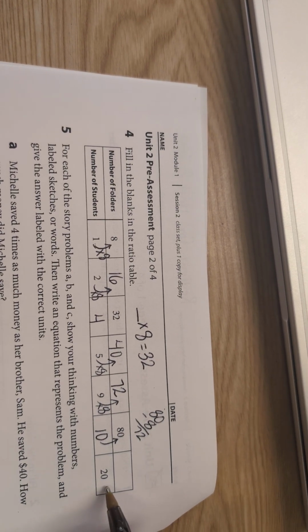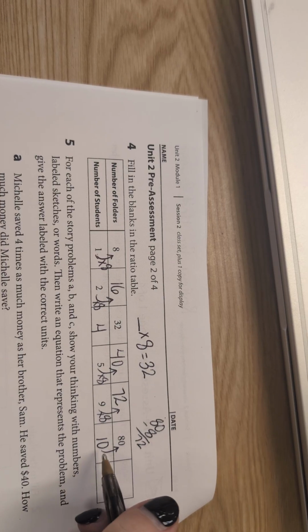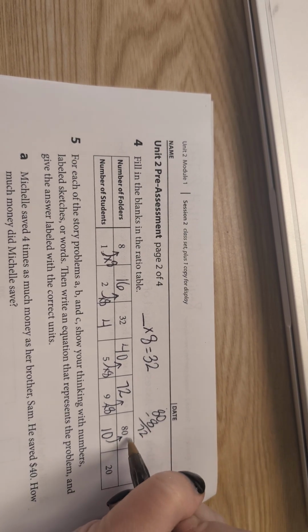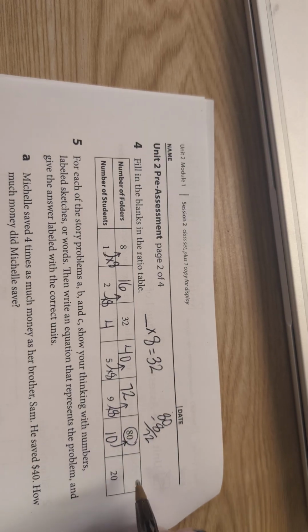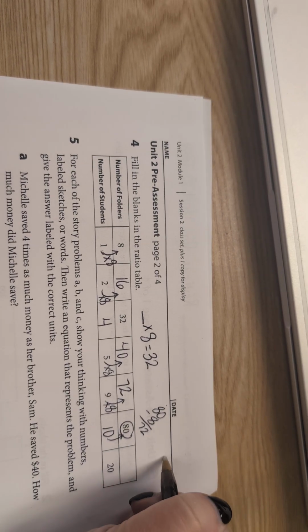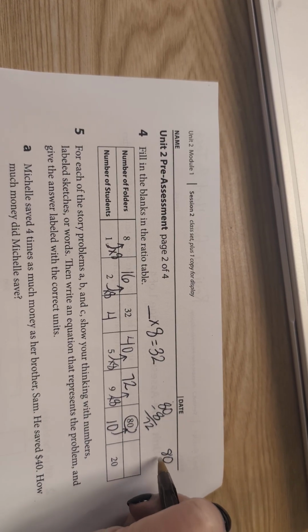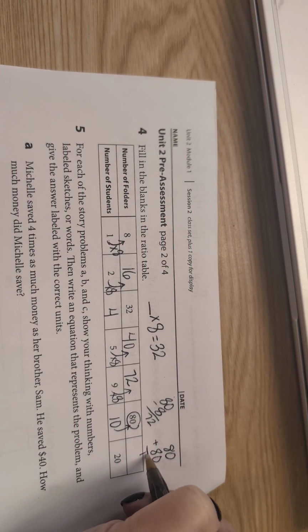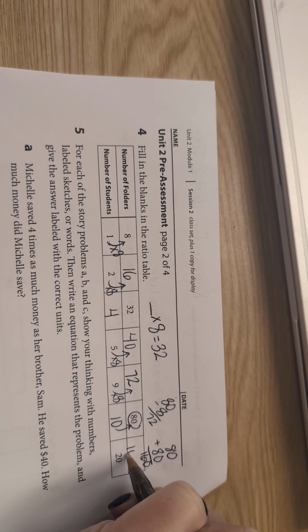If I'm doing 20 of them, it's like having 10 students twice. So I can just double this number that I got for 10 of them. So if I'm doing a double, I would add 80 plus 80 and get 160 for 20 students.